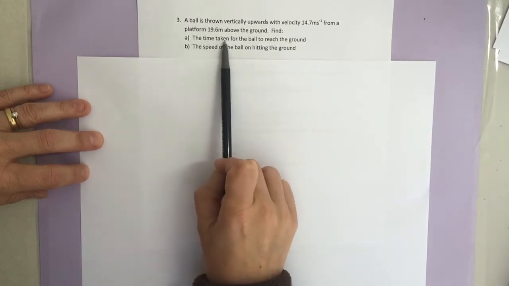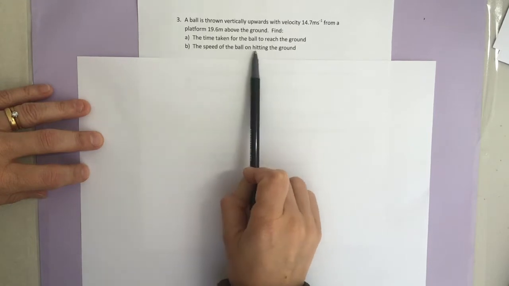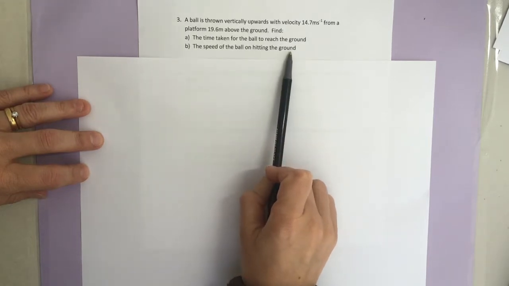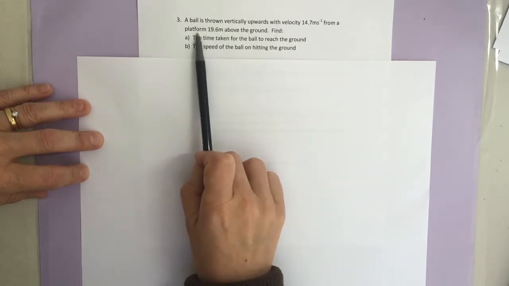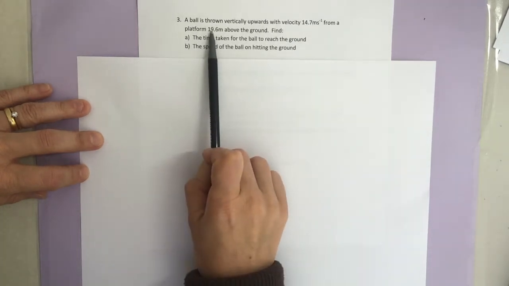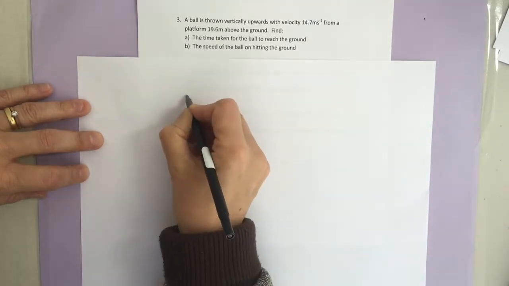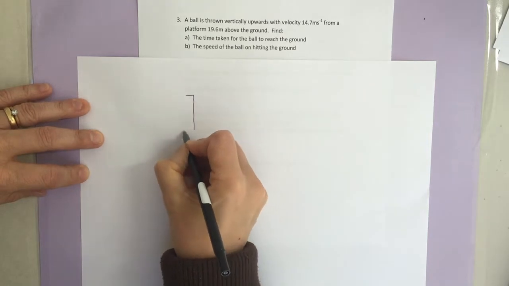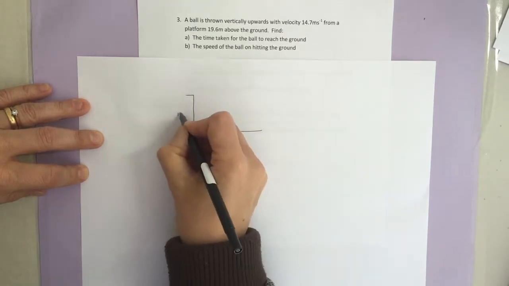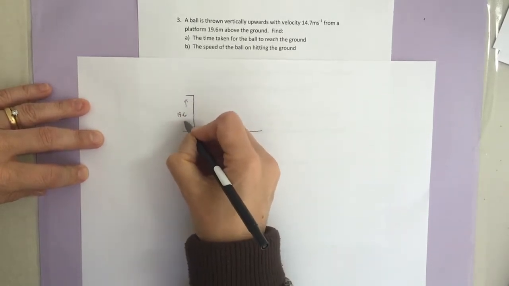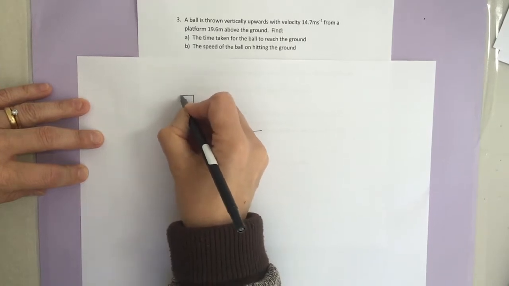And then we're asked to find the time taken for the ball to reach the ground and the speed of the ball on hitting the ground. Okay, so let's draw a diagram of this because it's not just from ground level now. We've got this platform above the ground. So it doesn't need to be at all to scale or anything like that. But there's my ground. So this is 19.6 metres above the ground.